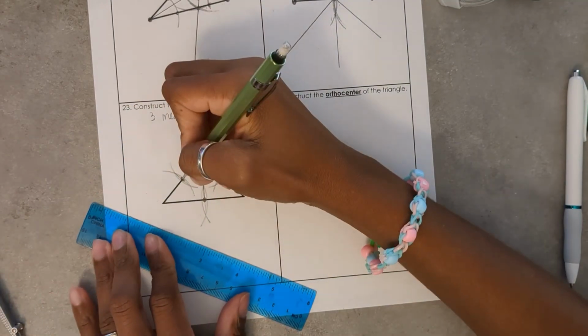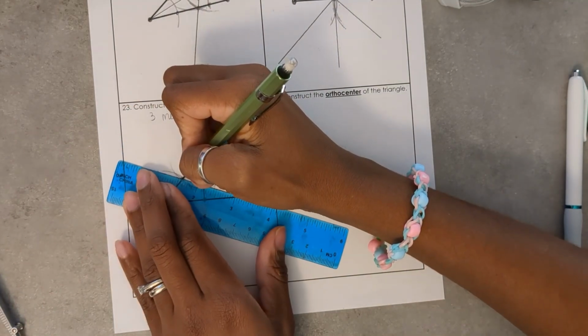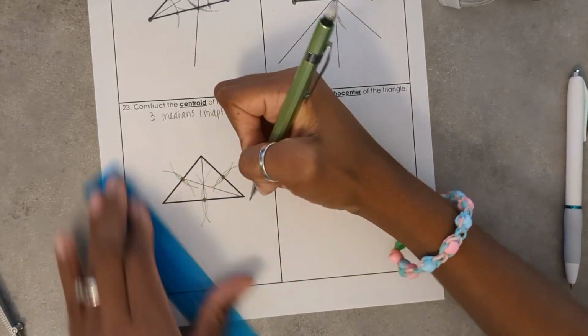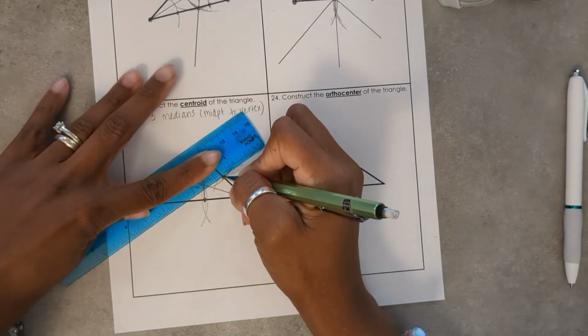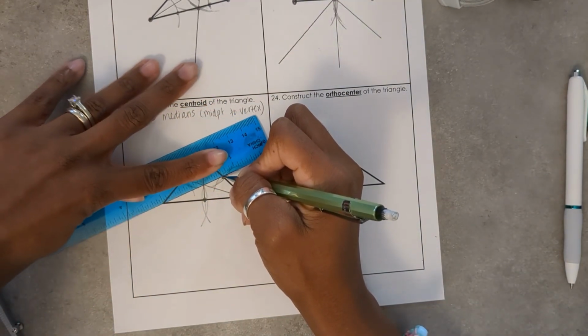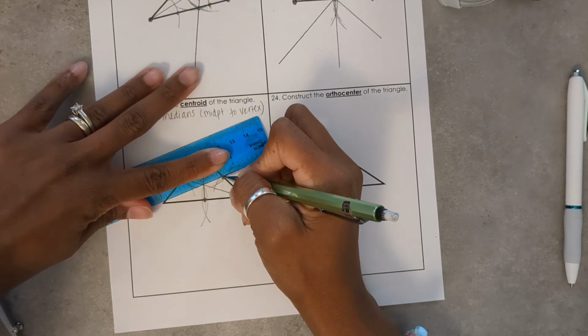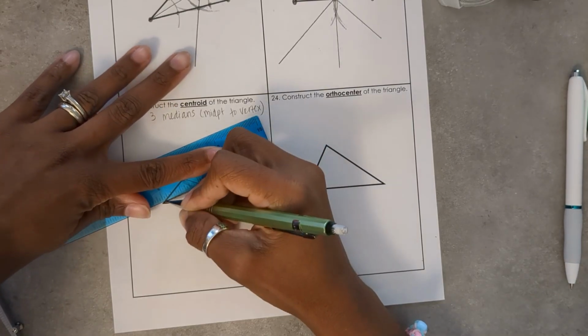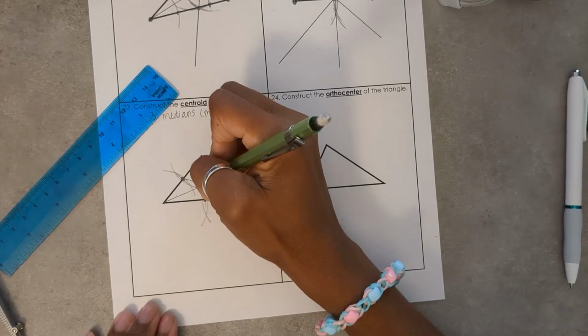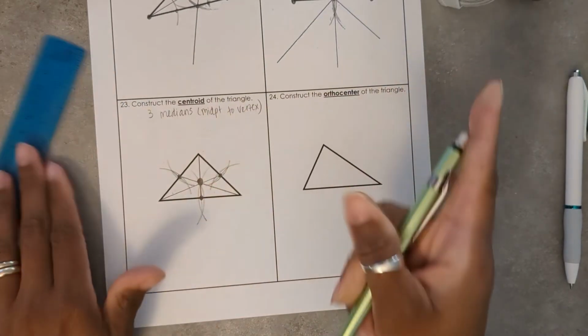Beautiful. Vertex to midpoint. And vertex to midpoint. I want it to be crispy. I'm trying to make it crispy, y'all. Okay. Got a little bit off, but that's all right. Okay. And there is the centroid.